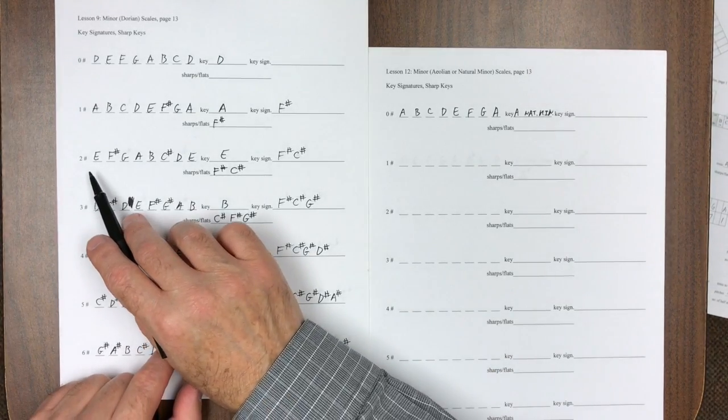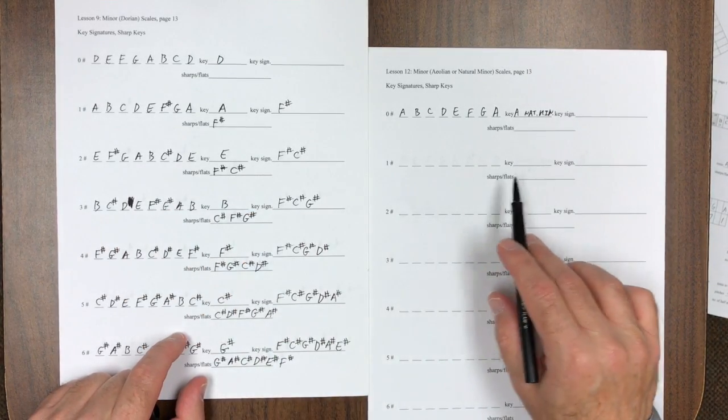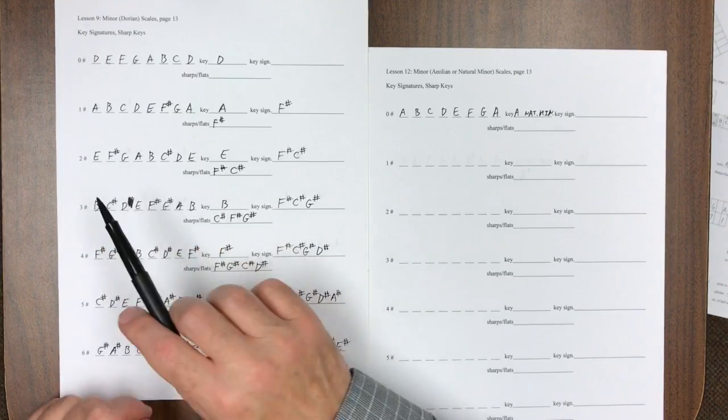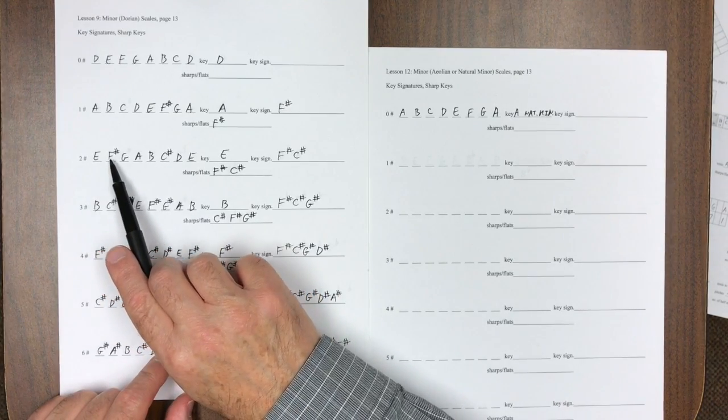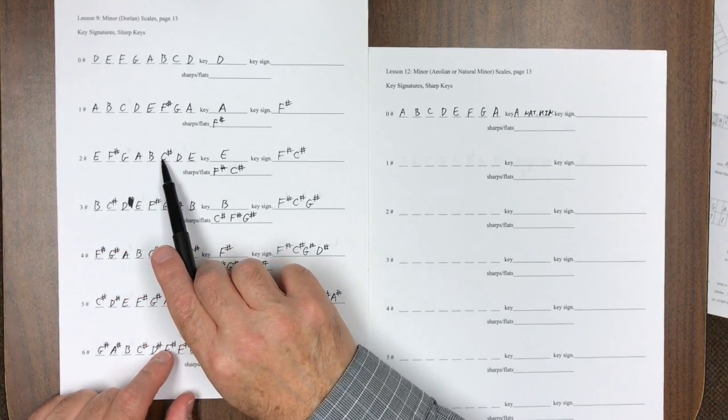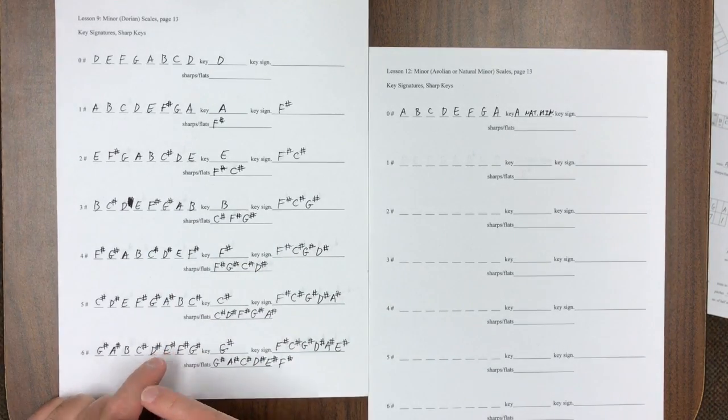The next one, E Dorian. So the sixth scale degree is C sharp. 1, 2, 3, 4, 5, 6, C sharp. And we make that a C natural.